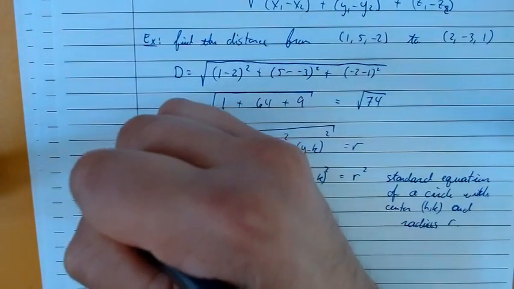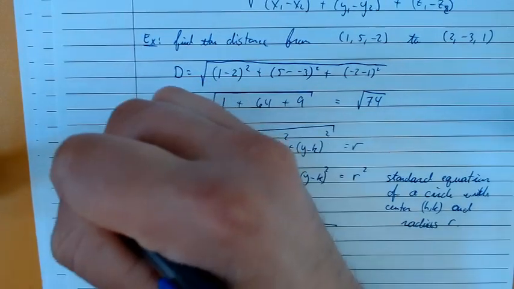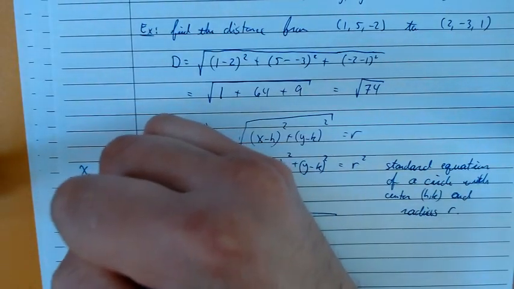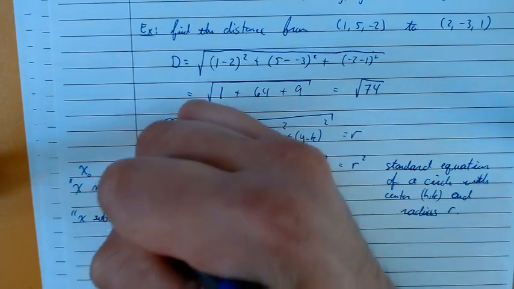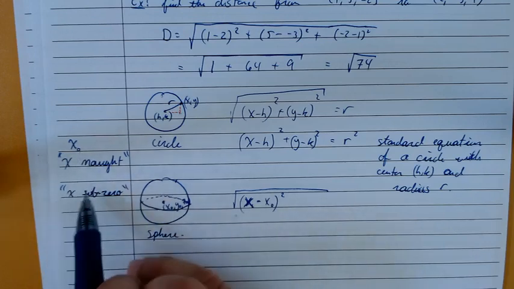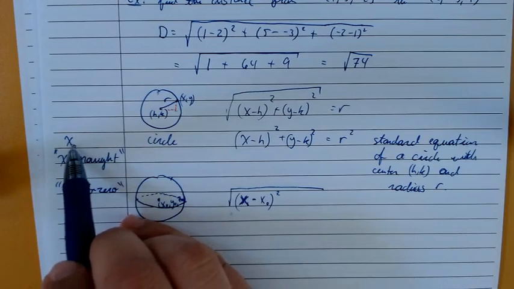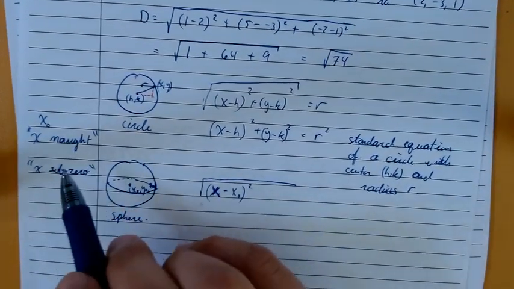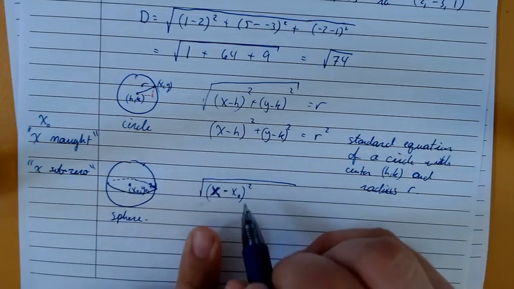X naught. It's also sometimes referred to as x sub 0, right? As in subscript, the subscript is 0. X naught, as in naught is just an old-fashioned word for 0. So you can say x 0, you can say x naught, or you can say x sub 0. Usually I go with x naught. That's just easier for me to say.